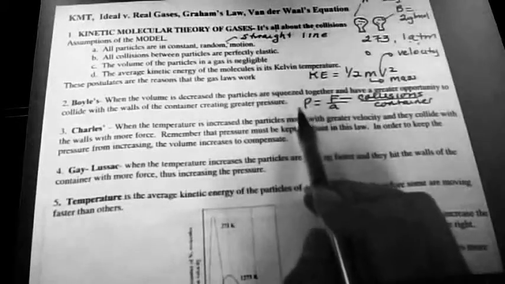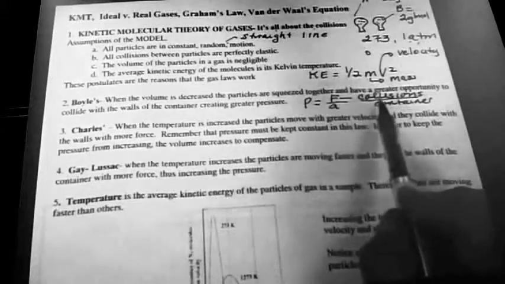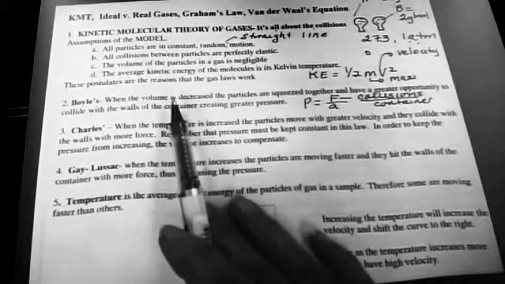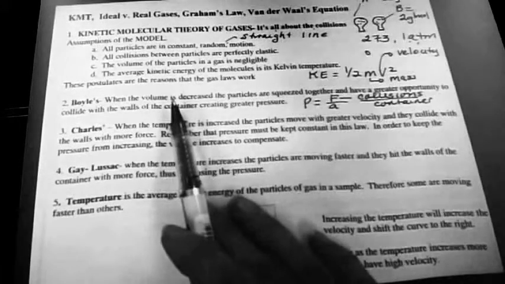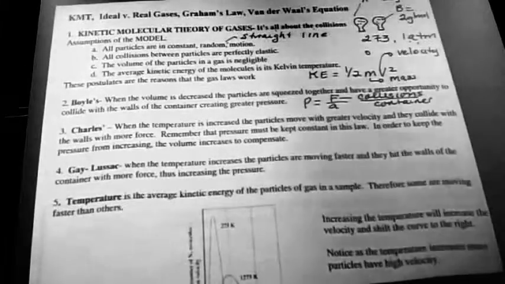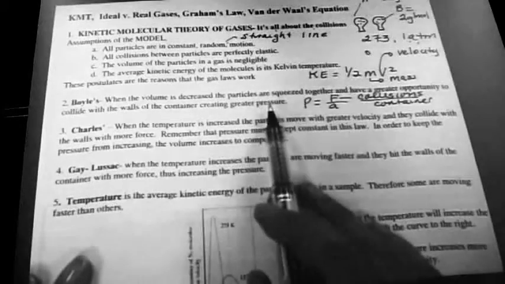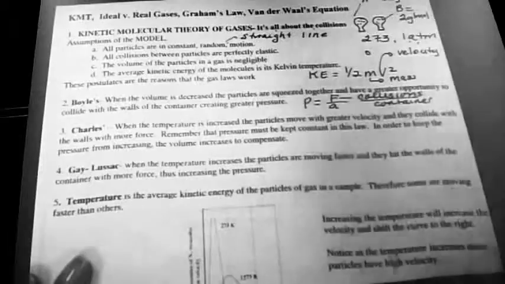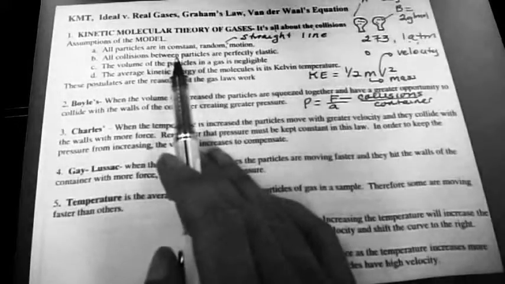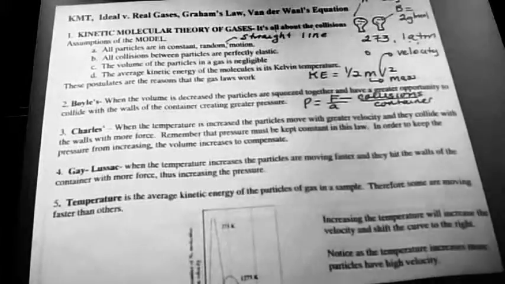So you can see if you make the numerator larger, the pressure gets larger. More collisions makes more pressure. So when the volume is decreased, there is less place for the particles to move around, and so you have a greater pressure. Now, when we're talking about collisions, I'm talking about collisions with the container, not collisions between particles. They don't make pressure. It's the collisions against the container.